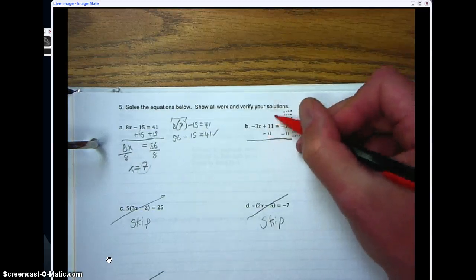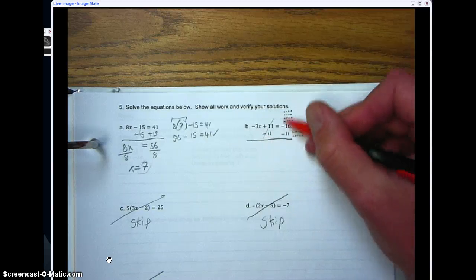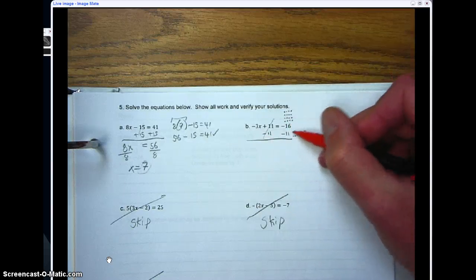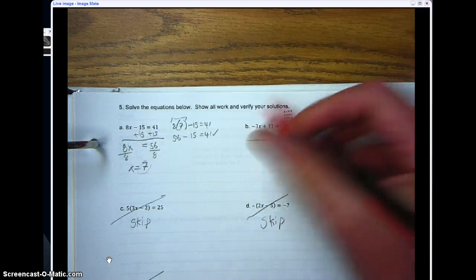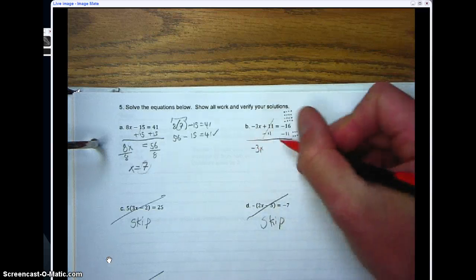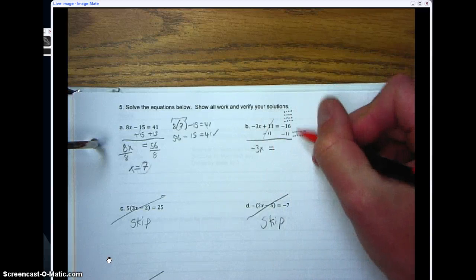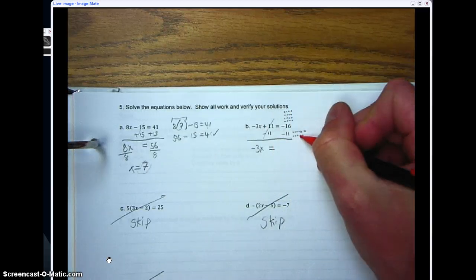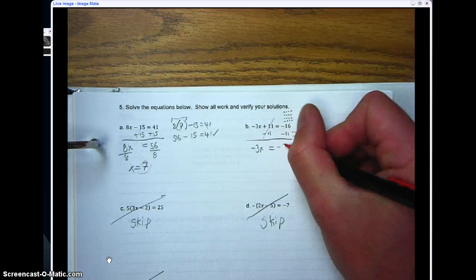So here those make 0 pairs and I don't have any single units left. But over here I have 16 and 11 more negatives, so I really have a bunch of negatives. So what do I have left over here? Negative 3x. And over here I really have 16 and 11 more negatives, which makes negative 27.